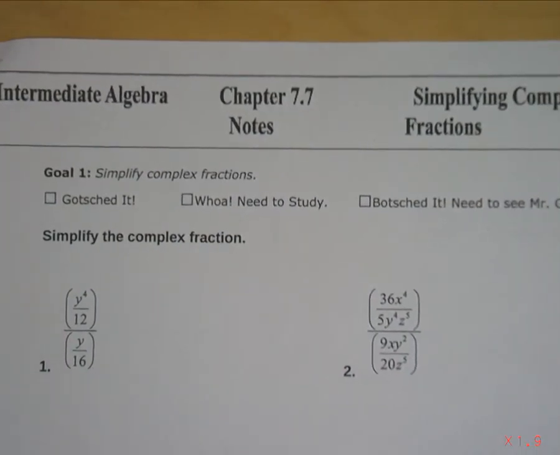All right, so ladies and gentlemen, we're starting in on chapter 7.7, which is just simplifying what we call complex fractions. Basically what we're going to do is see that we have a fraction either inside of a fraction or a fraction over a fraction. Okay, that's kind of the idea.